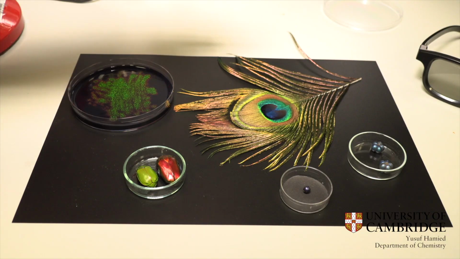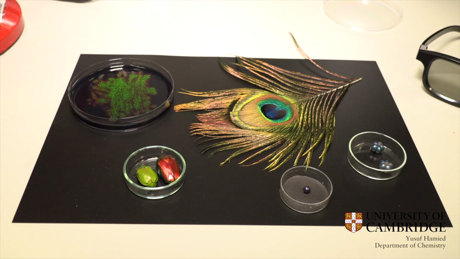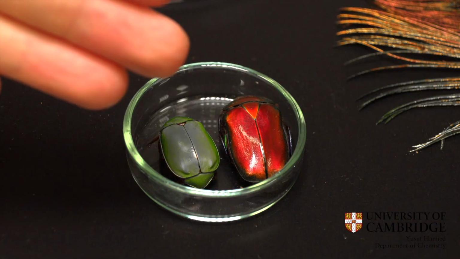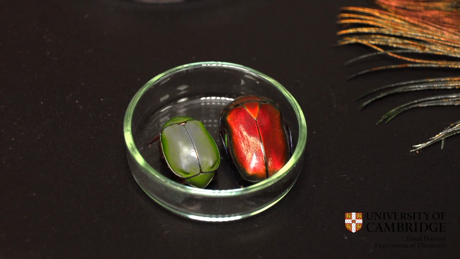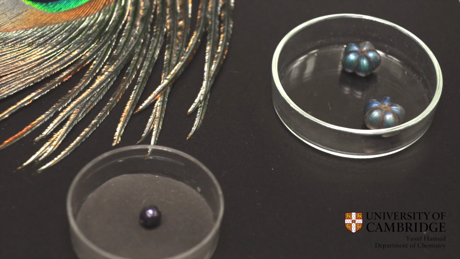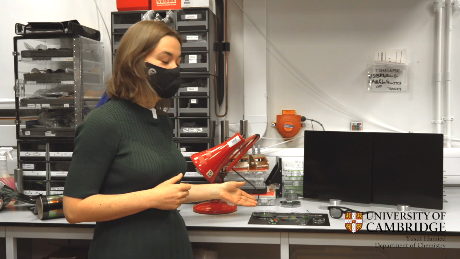Structural color occurs across the entire kingdom of life. It occurs in birds, such as the peacock, which has the nice colored tail feathers, and it also occurs in beetles, such as these green and red beetles. It also occurs in land plants, which have these structurally colored fruits you see here, and also in algae. In addition, structural color even appears in microorganisms, such as these iridescent bacteria.